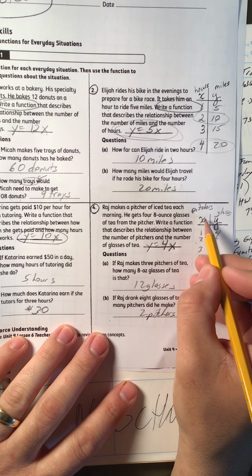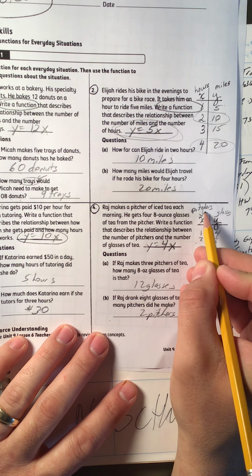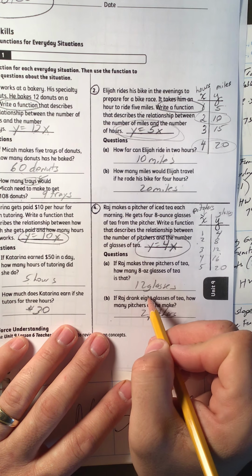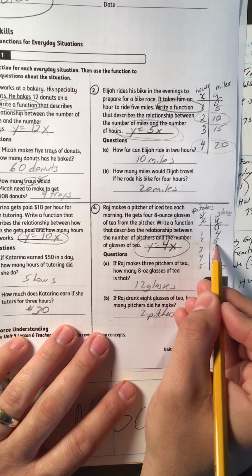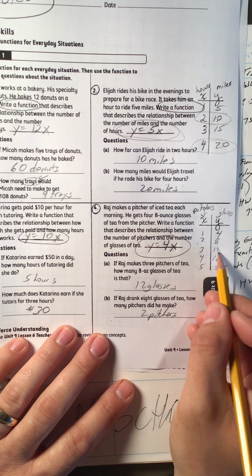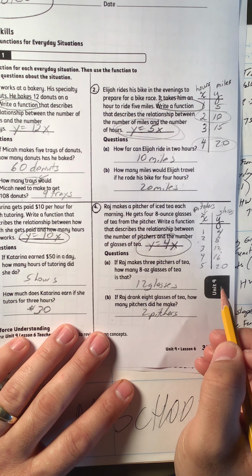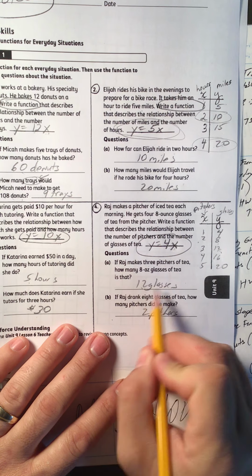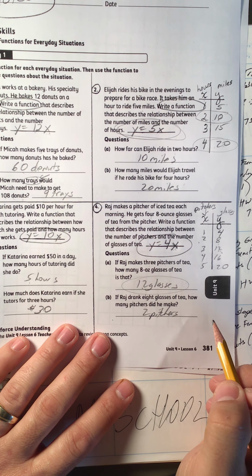So make a little chart here. X is the number of pitchers. Y is the number of glasses. Here's my equation. If I have 2 pitchers, 4 times 2 would be 8 glasses. 3 pitchers, 4 times 3, 12 glasses, and so on. So 3 pitchers, 12 glasses, 3 times 4. That's how I got to 12.